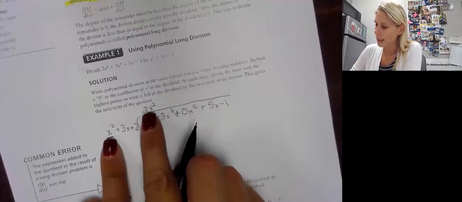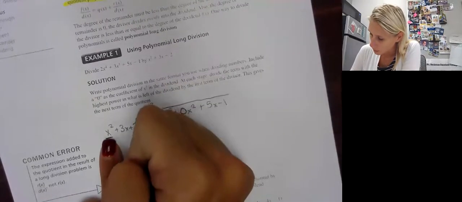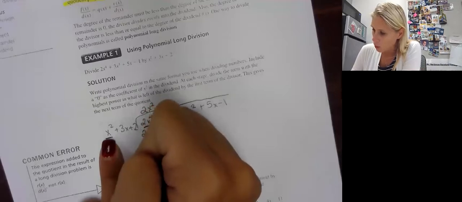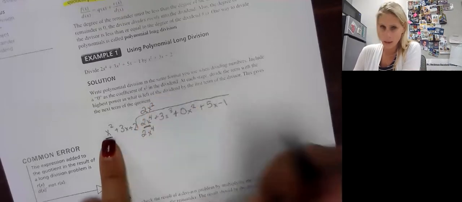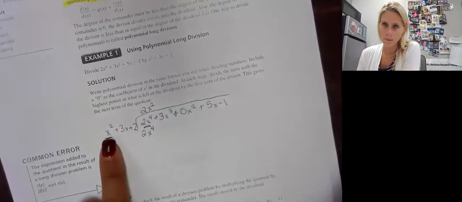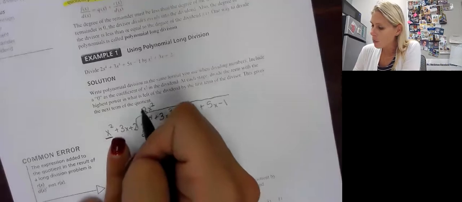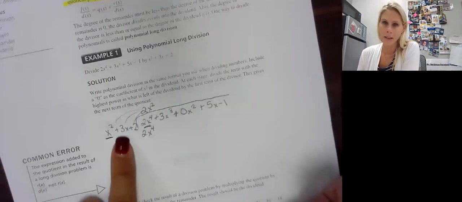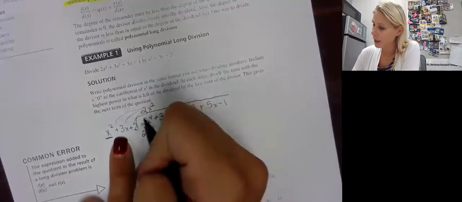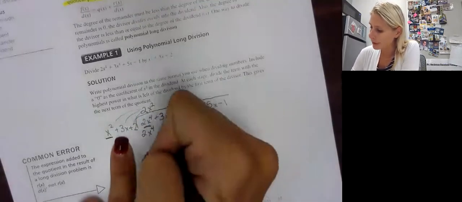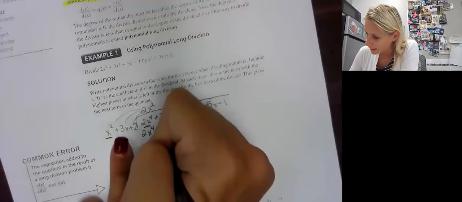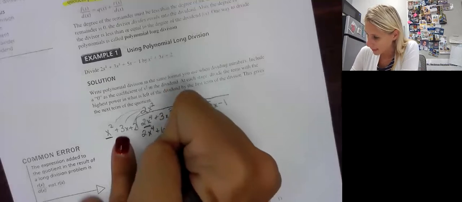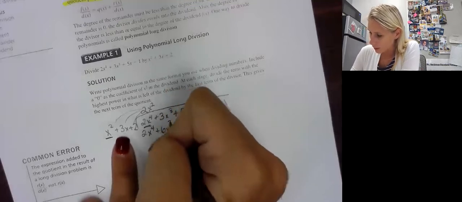So x squared times 2x squared is 2x to the 4th. You want these two terms to equal. Okay? Now, we have to multiply each term by x, 2x squared. 2x squared times 3x is a positive 6x to the 3rd.